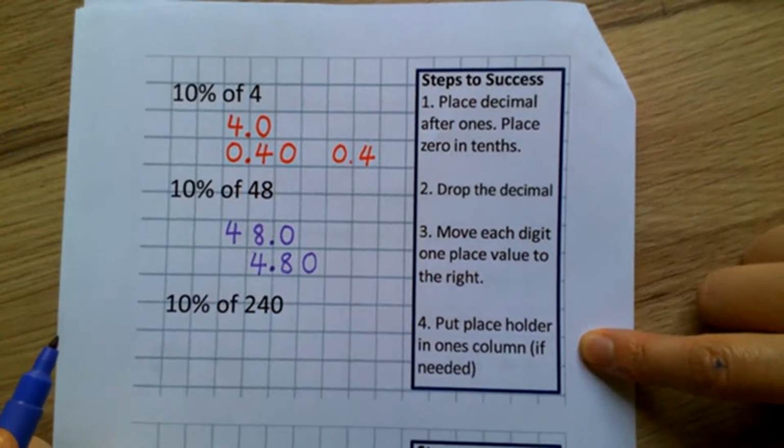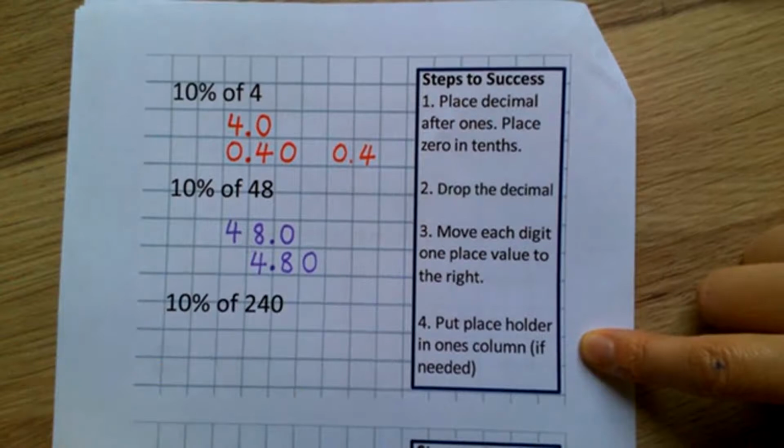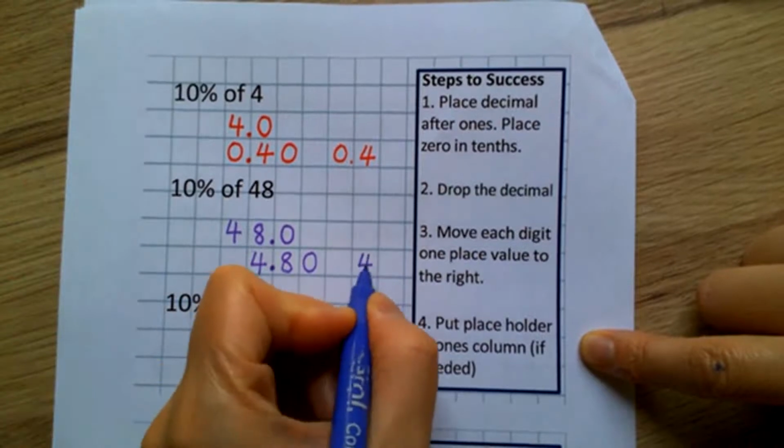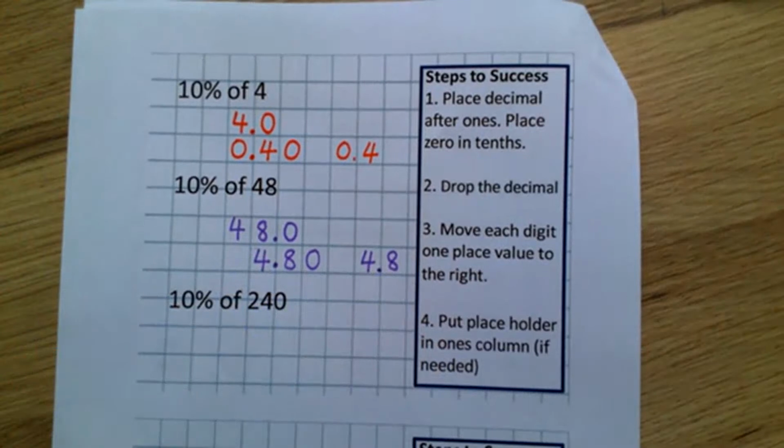And do we need a 0? Why? Good, because there's 1 there already. Can we write this a different way? Yeah, 4.8 would suffice as well. Fantastic. Okay, let's go on to the last example.